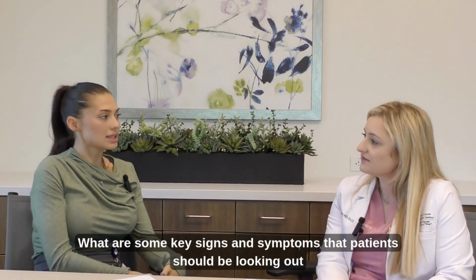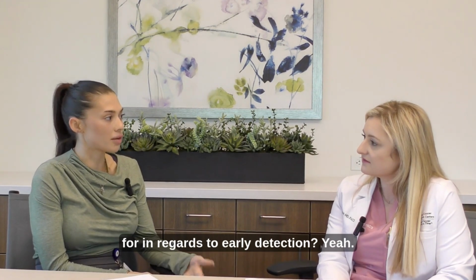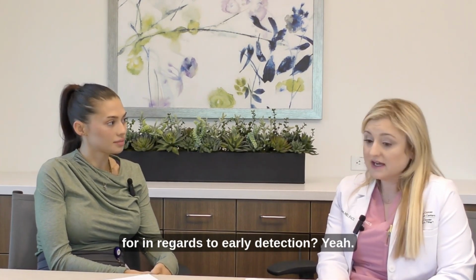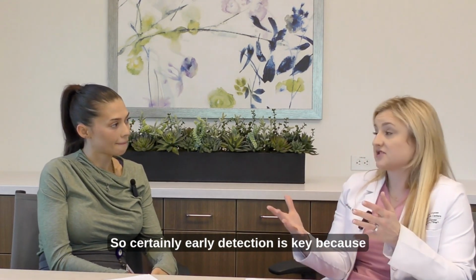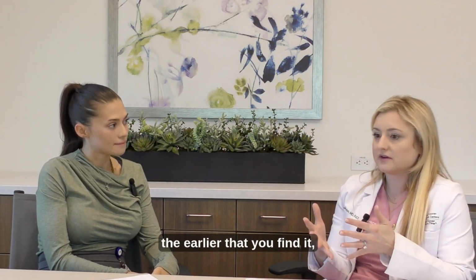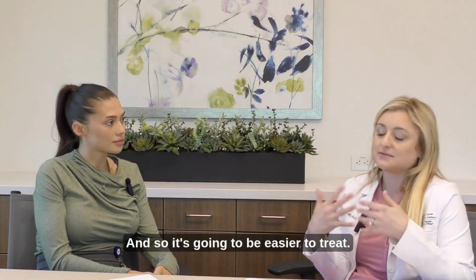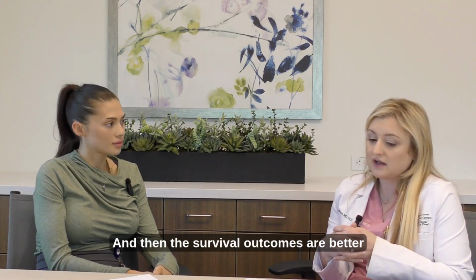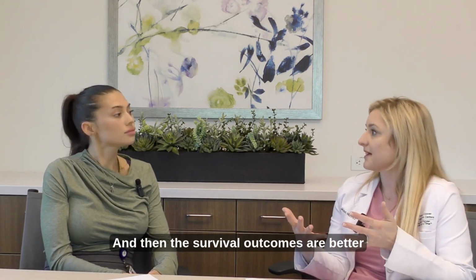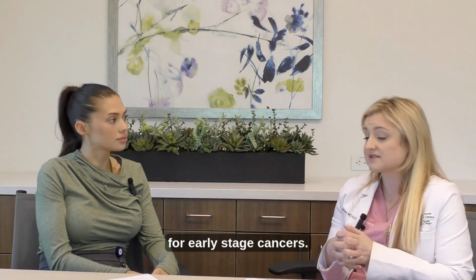What are some key signs and symptoms that patients should be looking out for in regards to early detection? Yeah, so certainly early detection is key, because the earlier that you find it, the earlier the stage it's going to be. And so it's going to be easier to treat.